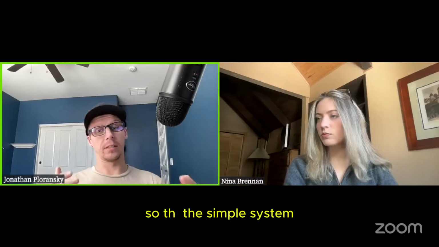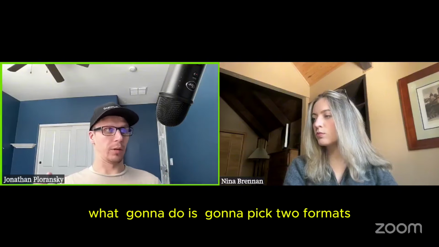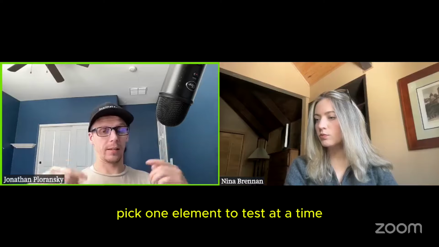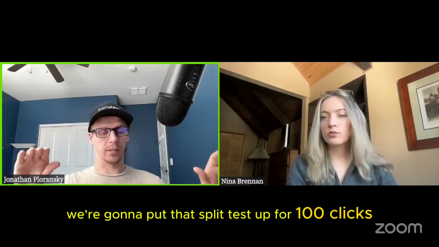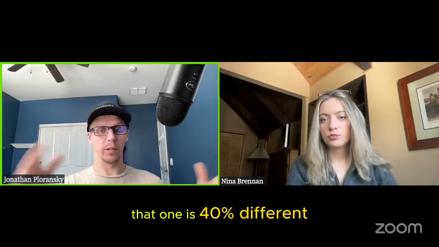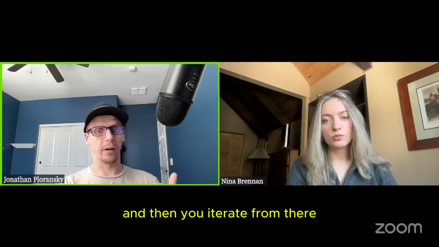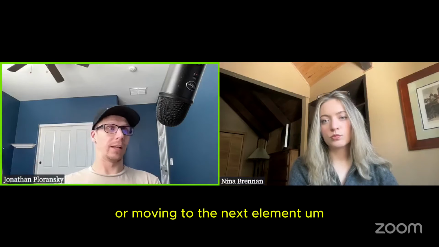So this is a simple system or psychology behind what we do here at Scaling Lean in order to make this whole process work. Say we're starting at ground zero with nothing. Ultimately, we're going to pick 2 formats, and then we're going to pick one element to test at a time. We're going to do a rough draft. We're going to put that split test up for 100 clicks, unless you see immediately within 30 clicks that one is 40% different, then you turn that one off, and that's the winner. And then you iterate from there with the 100 clicks method. You're going to adjust one element at a time, moving to the next element.